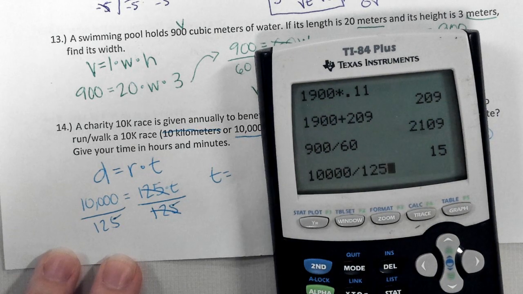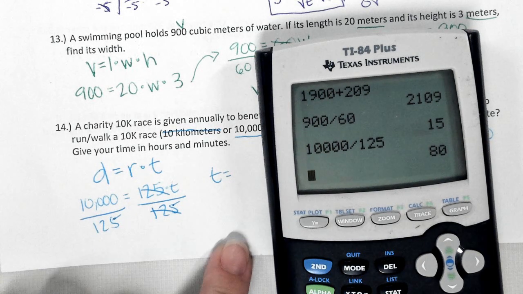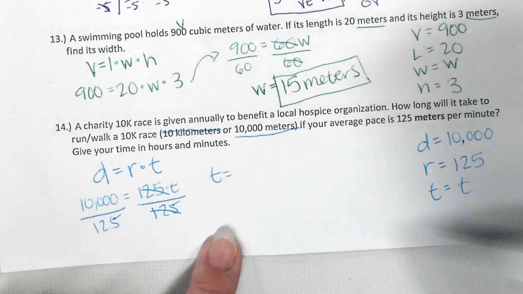If you're like me and you have to count the zeros to type it in your calculator, please do so. Because if you do one too many or one too few, your answer is going to have one too many zeros or one too few zeros. So the answer is 80.